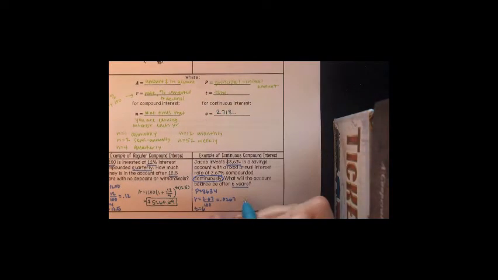So on this one, I'm going to do A equals 8634 E, and then I have my rate times my time. So my rate is 0.0267, and my time is 6 years. Throwing that into my calculator, I've got 8634.